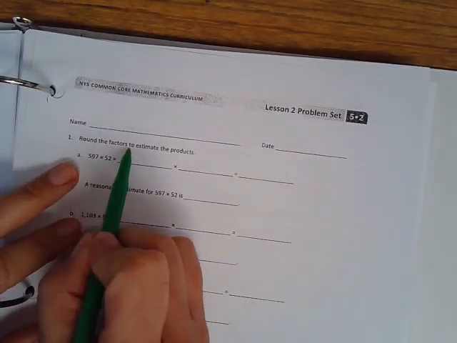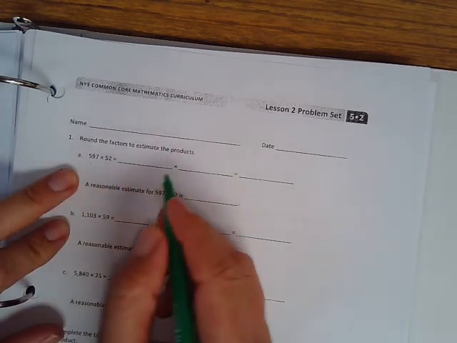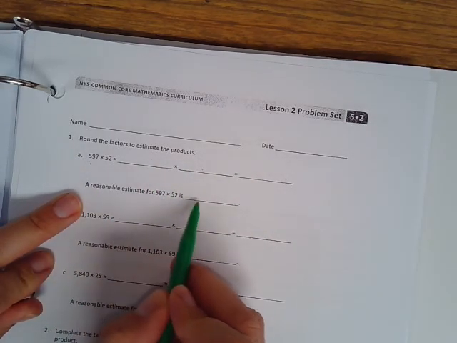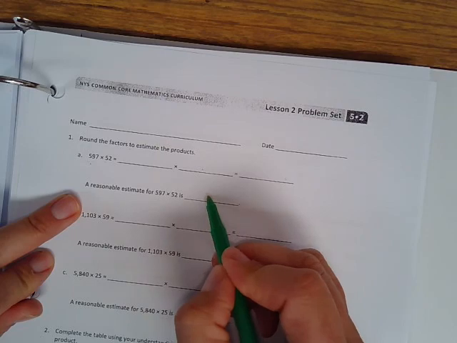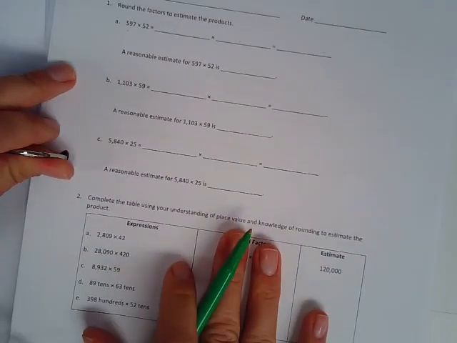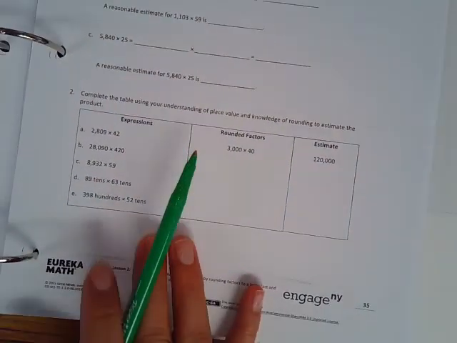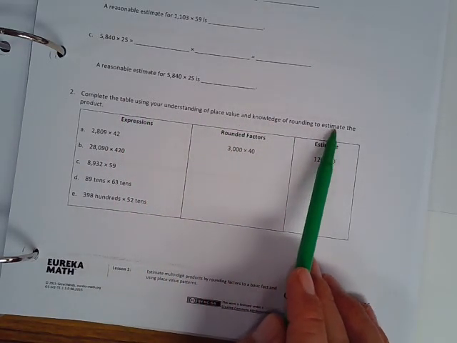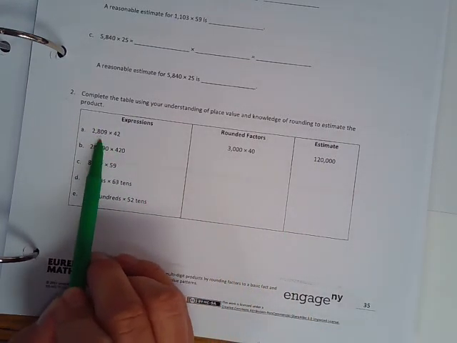So, problem set. You are going to round the factors to estimate the products. So rounding 597 and 52. You're going to round those two numbers and then multiply. A reasonable estimate for this is, so the estimate is going to come from what you just estimated. This answer is going to come from here. You're going to do the same thing for B and C. Then on part 2, complete the table using your understanding of place value and knowledge of rounding to estimate the product. So here is the expression you are going to begin with.